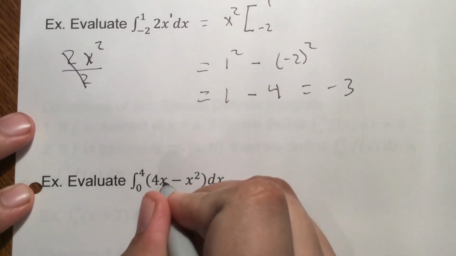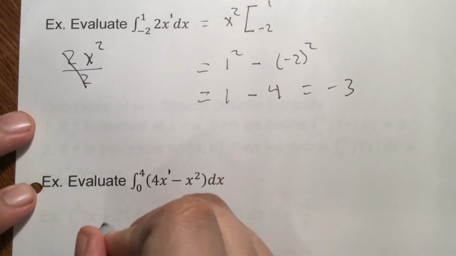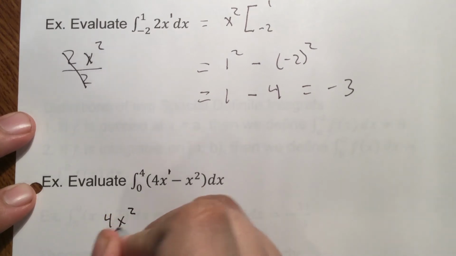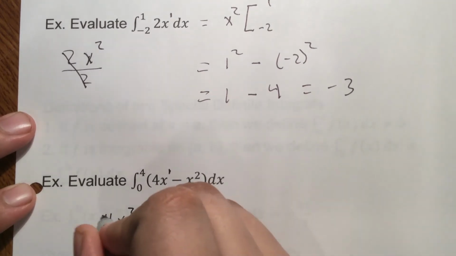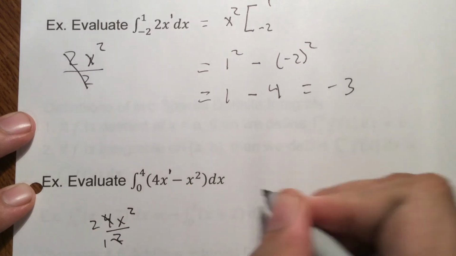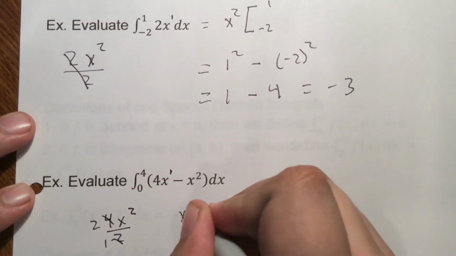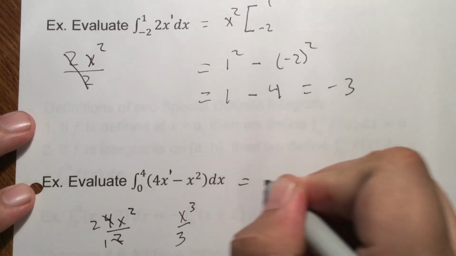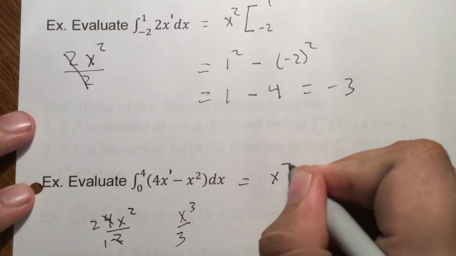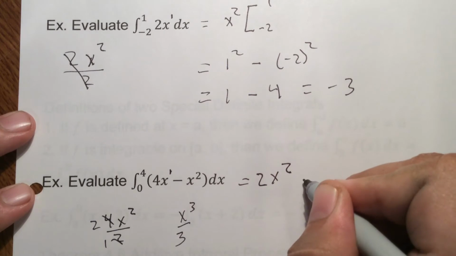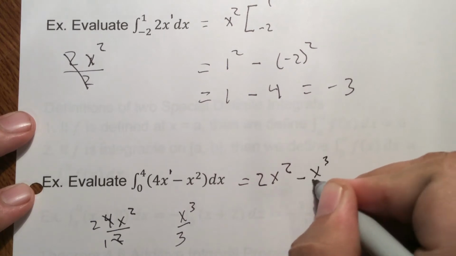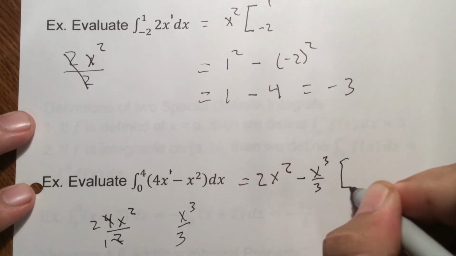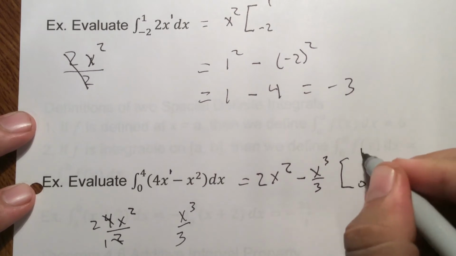Well, remember, this is to the first, so we would get 4x squared over 2, which could reduce to 1 and 2. This here would go to x to the third over 3. Now there's no number to cancel, so the integral would go to 2x squared minus x to the third over 3. Put a little bracket in. We're going to go from 0 to 4.